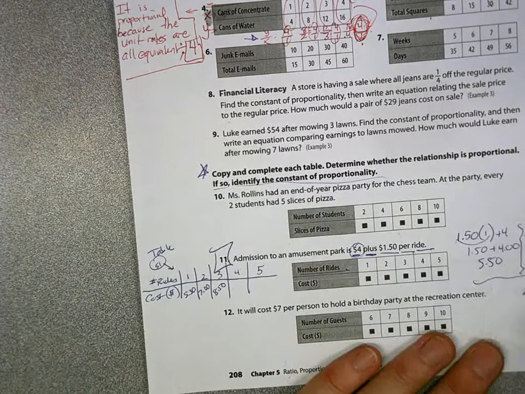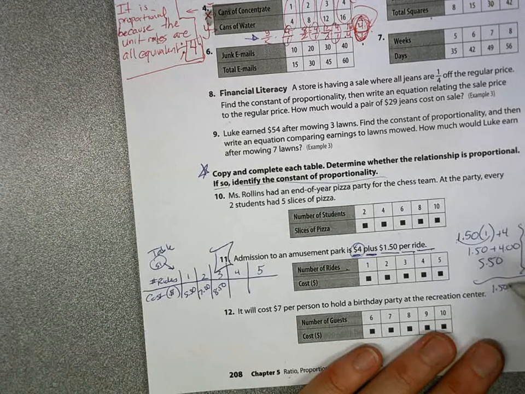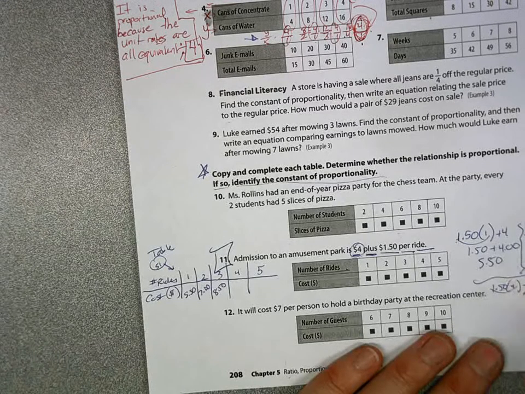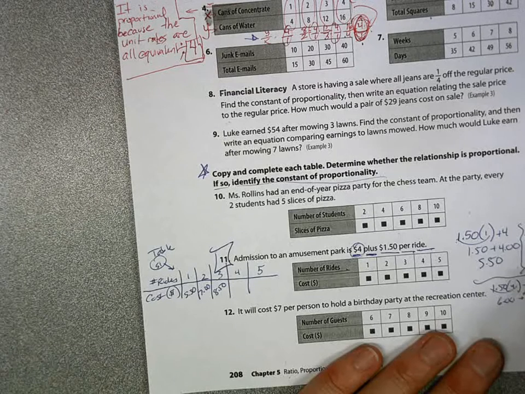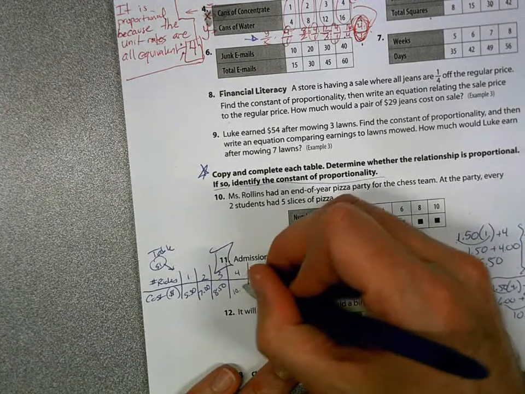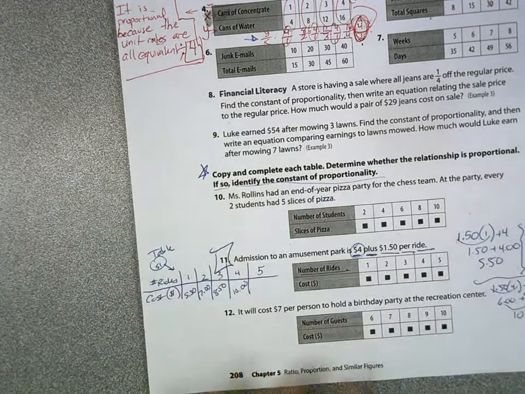What about 4 rides? So $1.50 times 4 plus the $4. Well, $1.50 times 2 is $3, right? And 4 of them would be $6. So $6 plus 4 is $10. So that's how much the whole experience would cost us if we were to ride 4 rides.